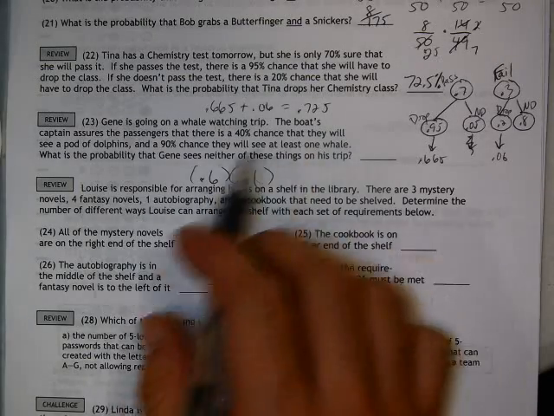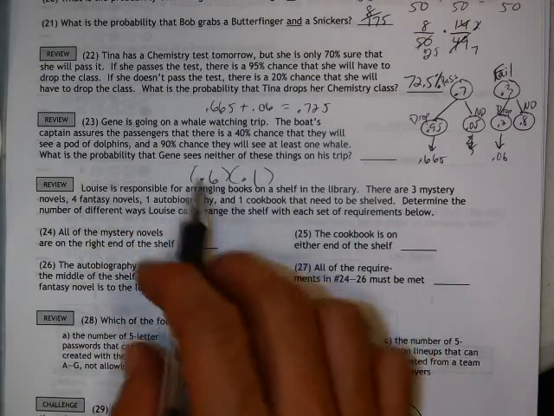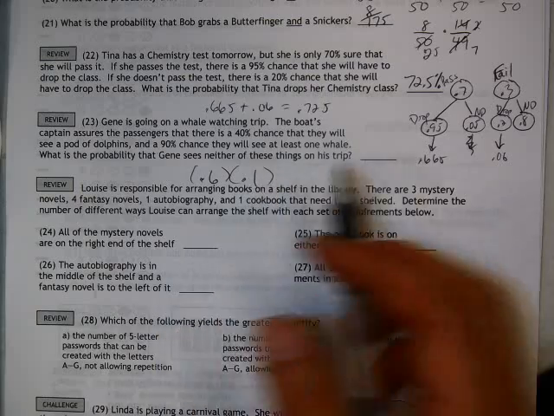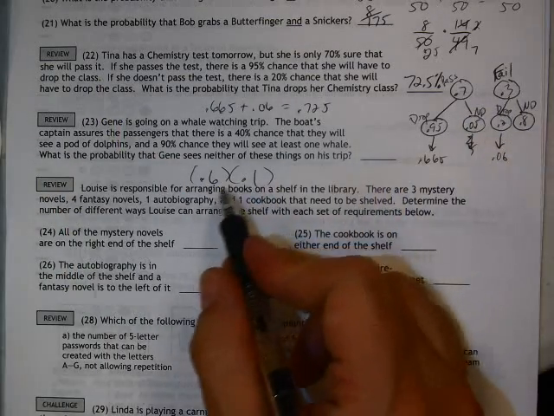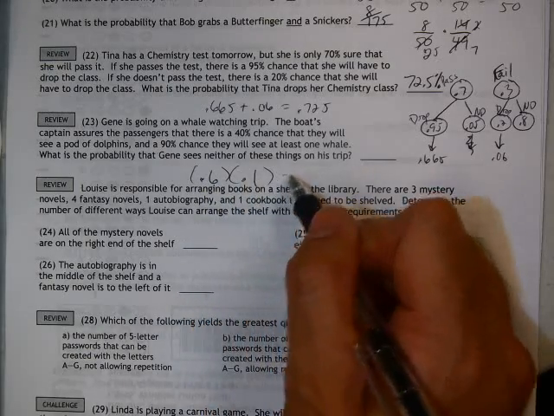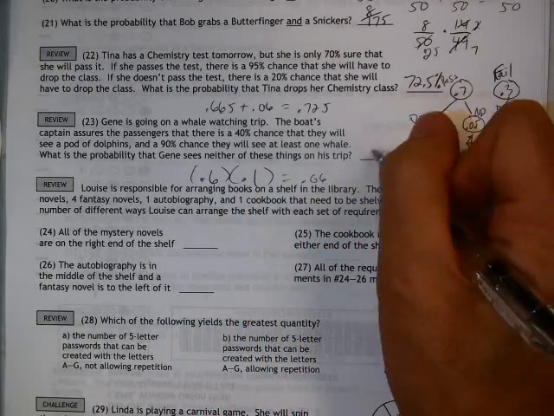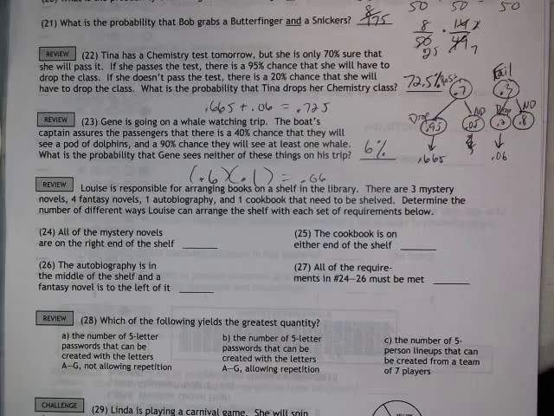So this one, there's only one way this is going to happen. This is these two probabilities together, so we only have to multiply once. Number 22, we had to multiply twice. Here it's just multiplying 0.6 times 0.1, which is 0.06, which is a 6% chance.